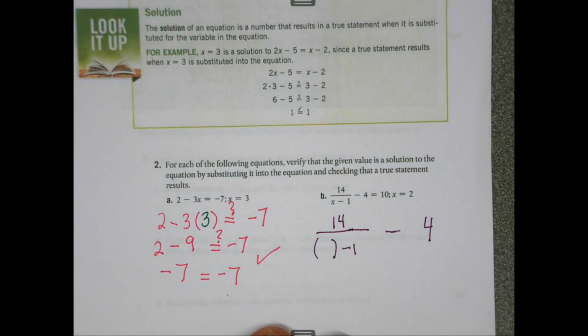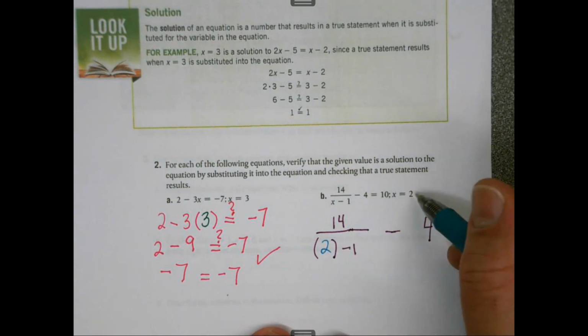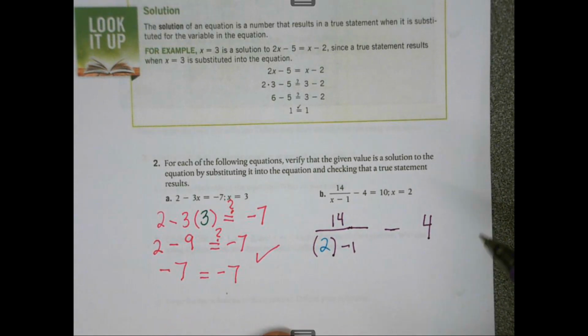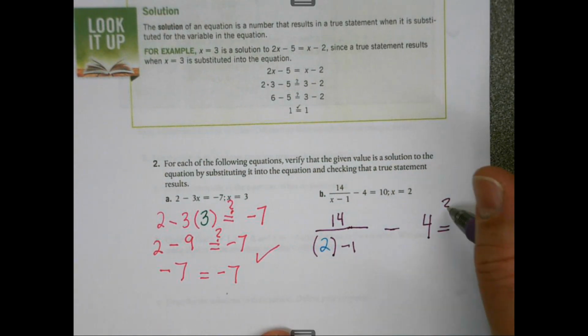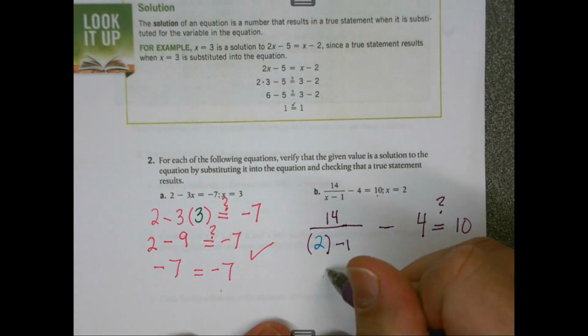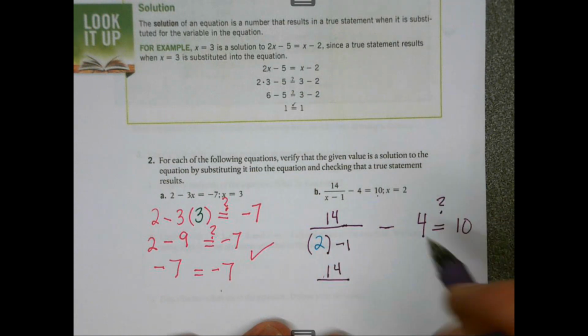Okay, so let's go ahead. 14 divided by, we do them separately. 2 minus 1 is 1, minus 4. Does that equal 10? And anything over 1 is itself, so 14 minus 4 is indeed 10. So that one checks, that's verified.